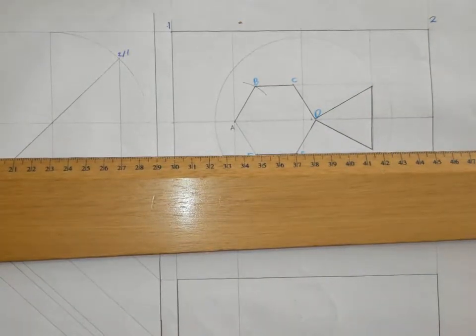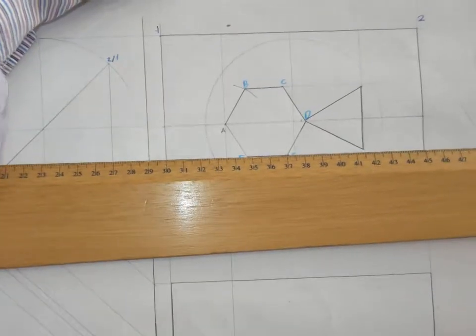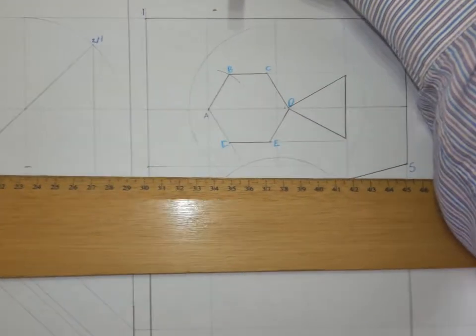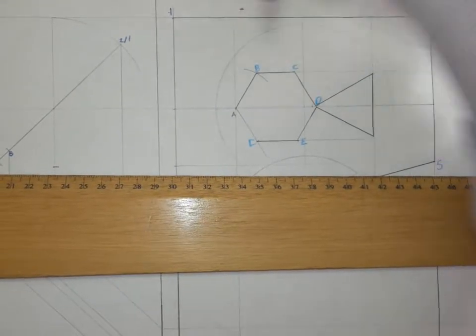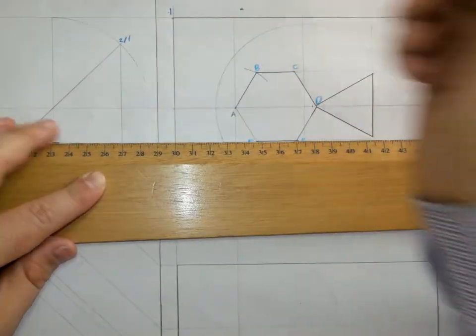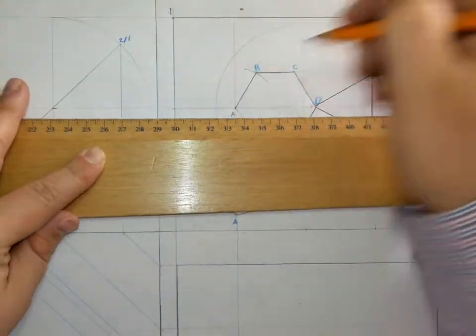So I'm going to bring them right across here. Sorry, the visualizer moved on me. So that's two of their unrotated positions.